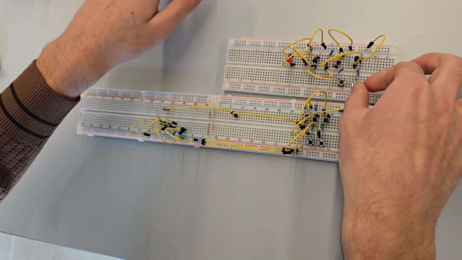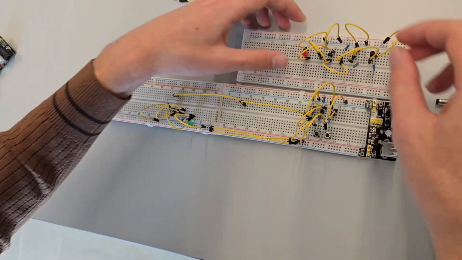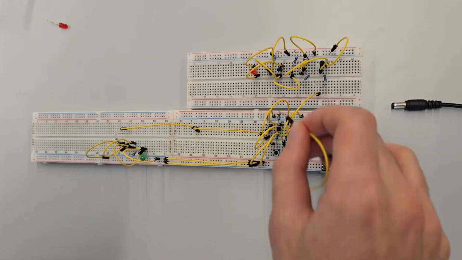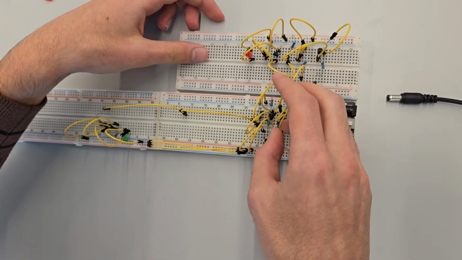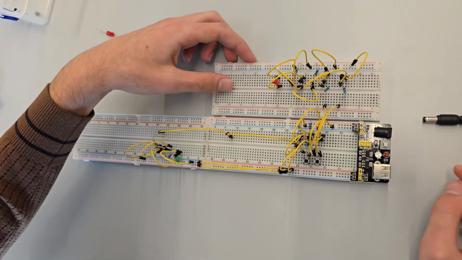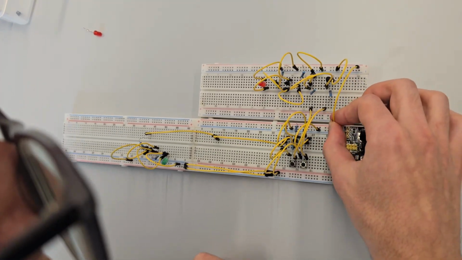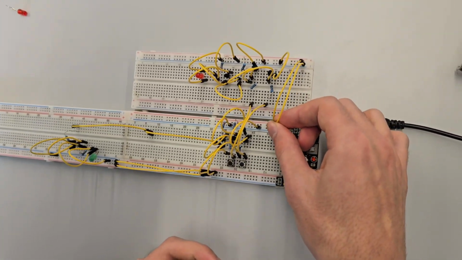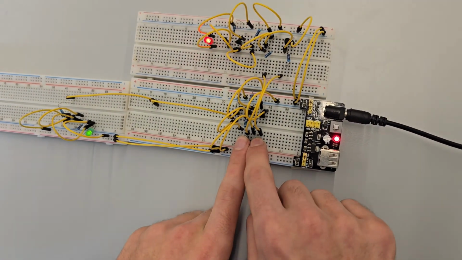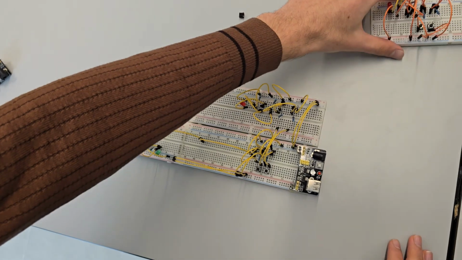We follow the same steps as before. We remove the push buttons because we will use the inputs from the AND gate's push buttons. And we connect the power supply from the AND gate to the OR gate. After connecting everything, we test it again to avoid any surprise at the end. It's working.